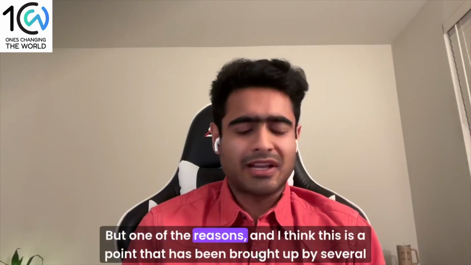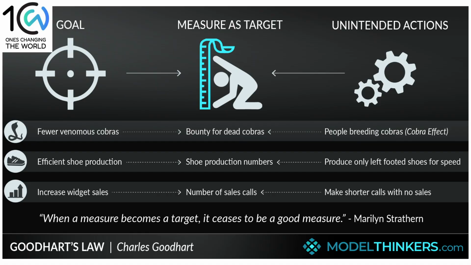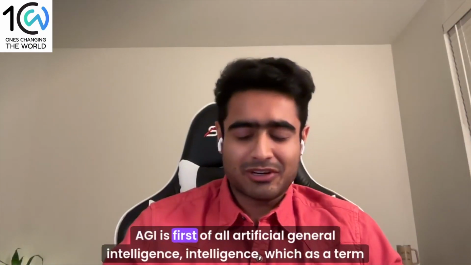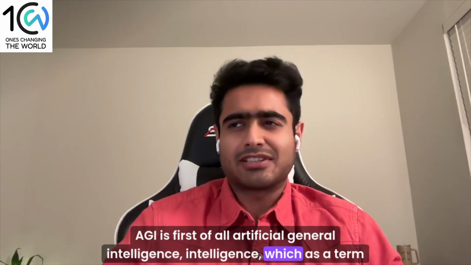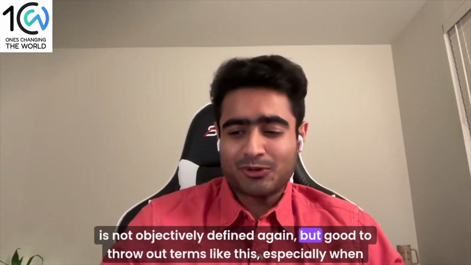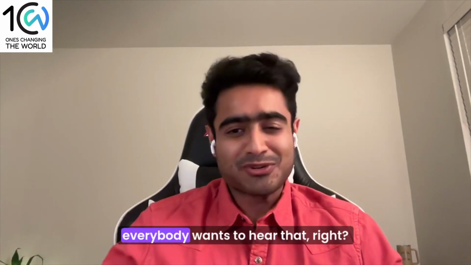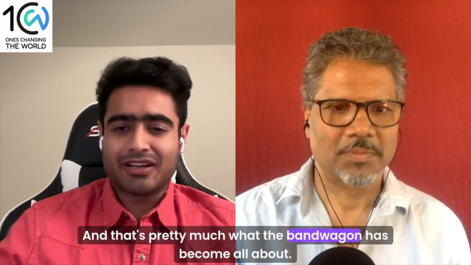But one of the reasons, and I think this is a point that has been brought up by several people talking about this topic, is the mention of Goodhart's law: a measure tends to cease to be a measure once it becomes a target, essentially. So with this bunch of domains where we constantly have a leaderboard for every model that comes out, we are basically asking, is that really AGI? Are those benchmarks the true essence of what AGI is? AGI is, first of all, artificial general intelligence, which as a term is not objectively defined. But it's good to throw out terms like this, especially when everybody wants to hear that, right? And that's pretty much what the bandwagon has become all about.